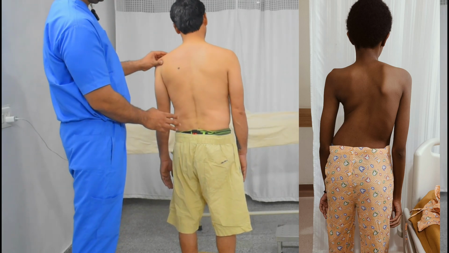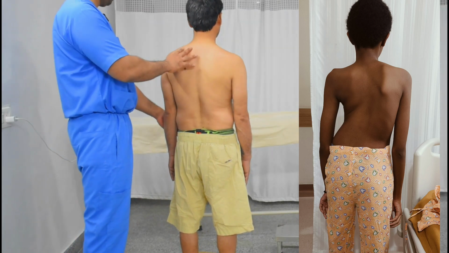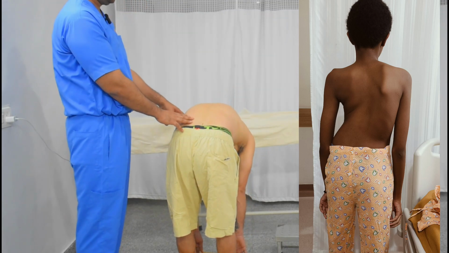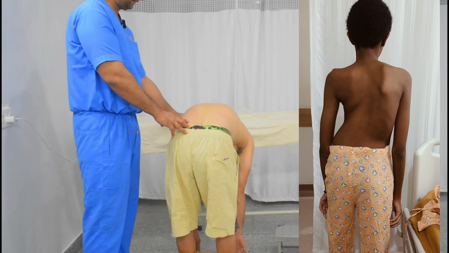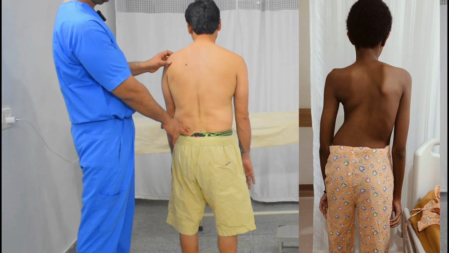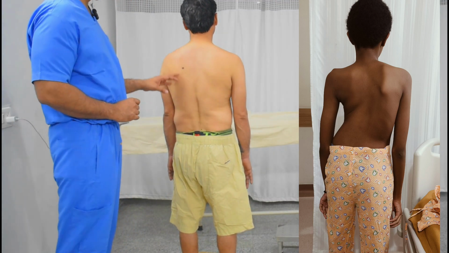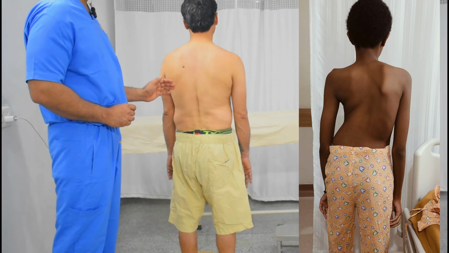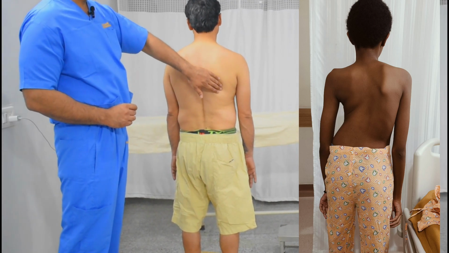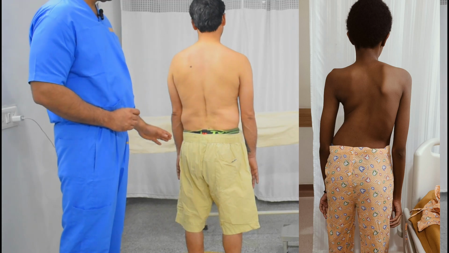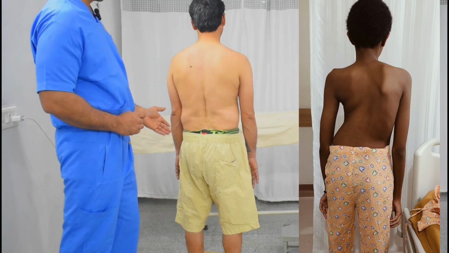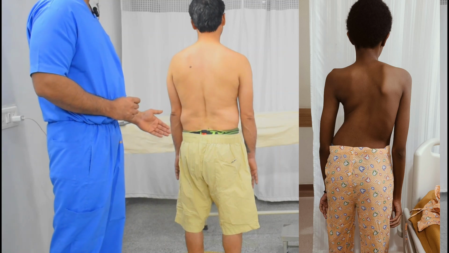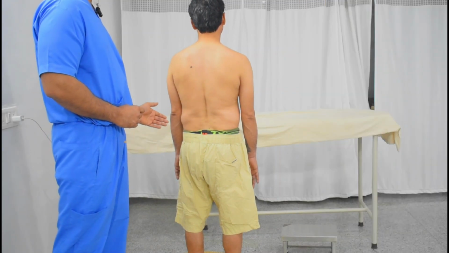And also we have to do a forward bending test to see whether it is disappearing in forward bending or not. We have to tell the examiner the number of curves, whether there are 2 curves or 3 curves or 1 curve only, and which is the primary curve, which is the secondary or compensatory curve, or if there is any rib hump and on which side it is, and whether there is a pelvic obliquity or not. So all these 7 points are important when you are describing a scoliosis curve.